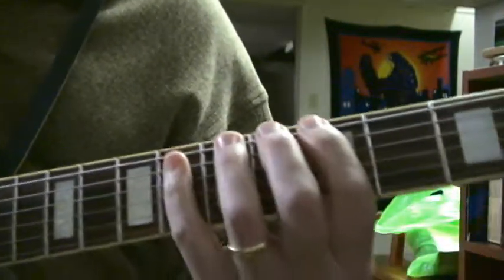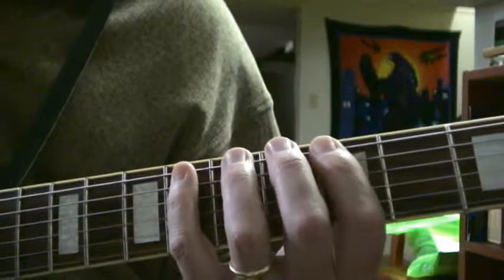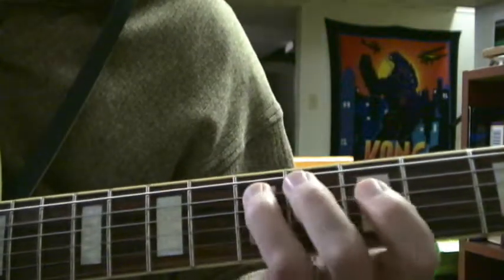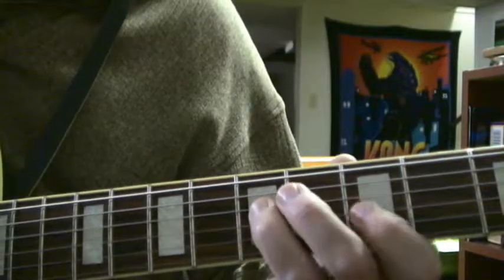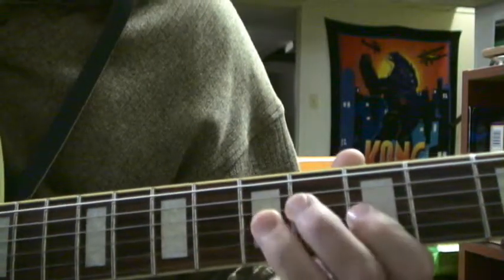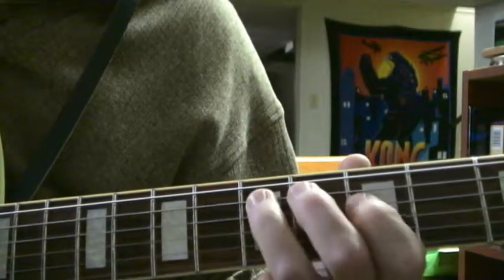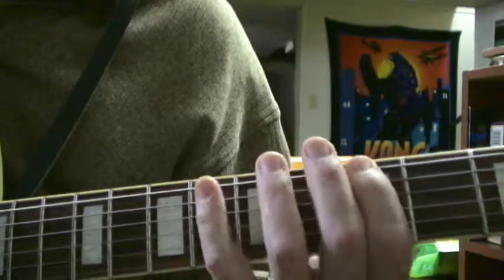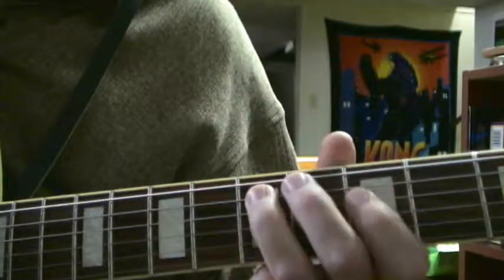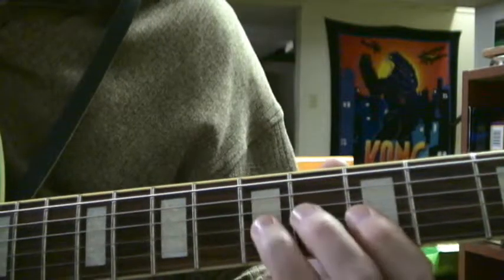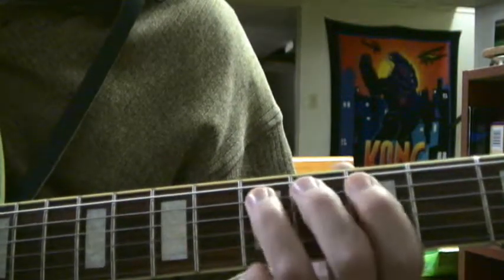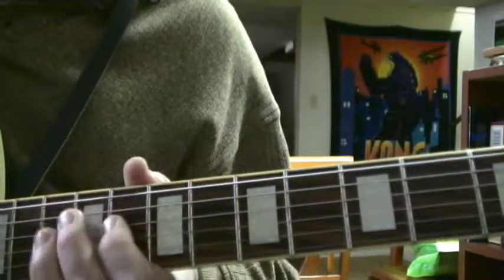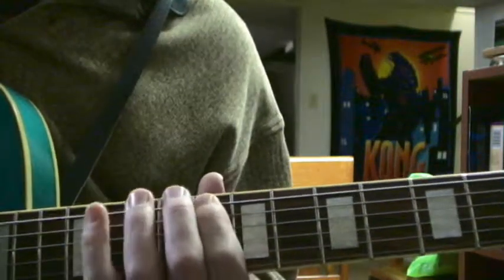So where I'm doing the pentatonic minor scale in G. Okay. So once again, you can play that everywhere. I'm in C minor now.